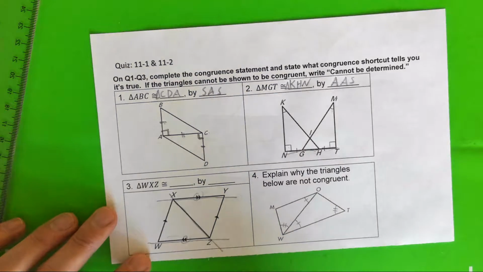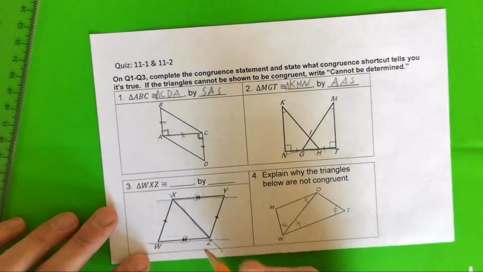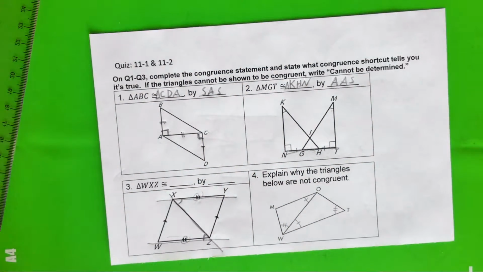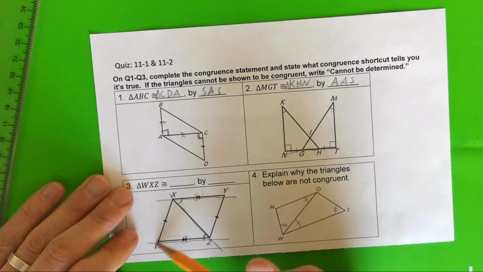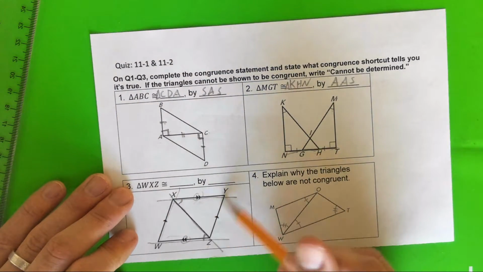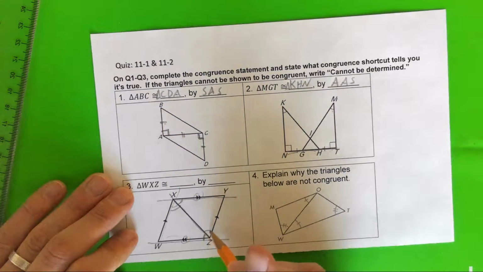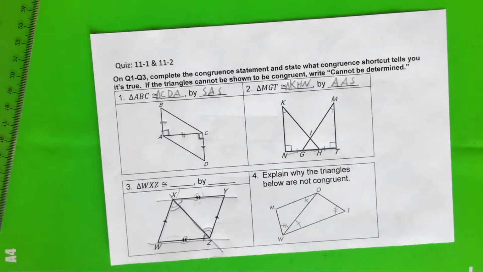When I have parallel lines, then I have certain sets of angles that are congruent. So in this case, I have a pair of alternate interior angles right there that have to be congruent. I also have parallel lines going this way. So here's my transversal for those. So then my alternate interior angles would be that and that right there.